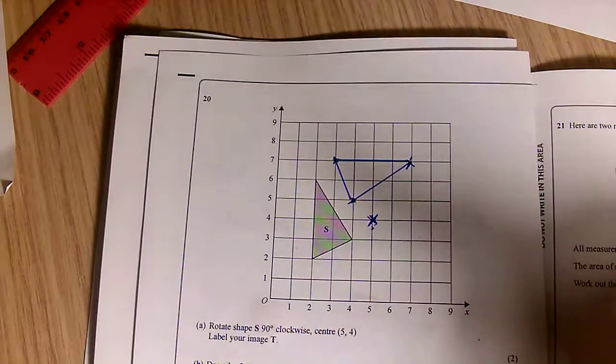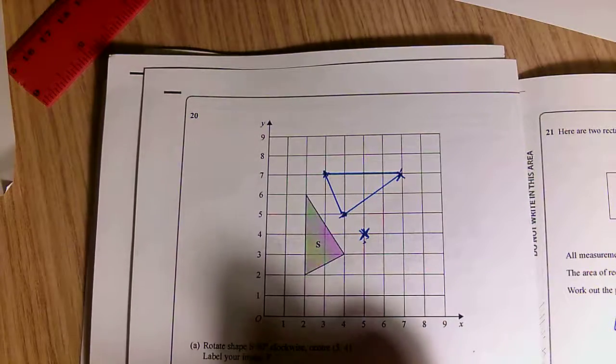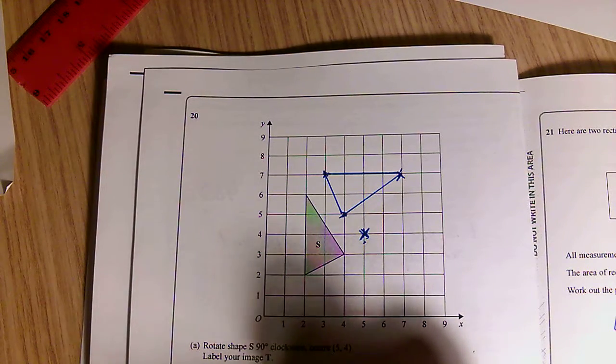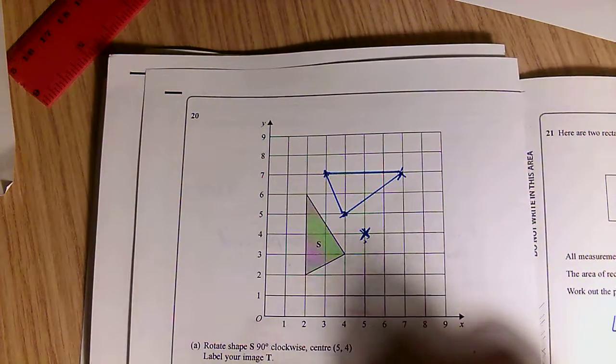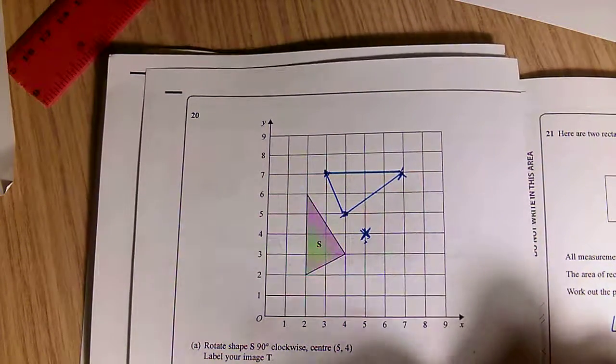Okay, so describe fully the single transformation that maps it on to S. It's a rotation 90 degrees at the centre 5, 4.